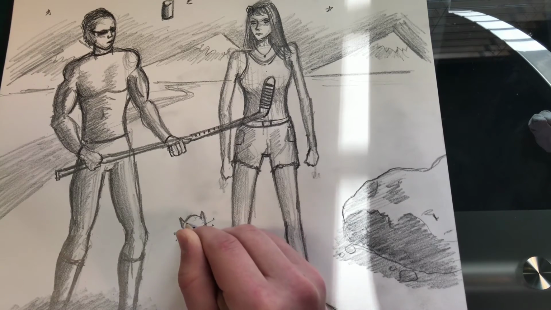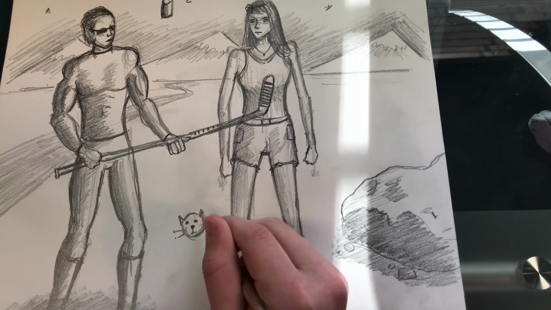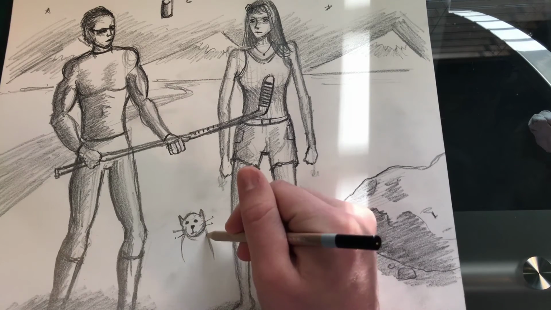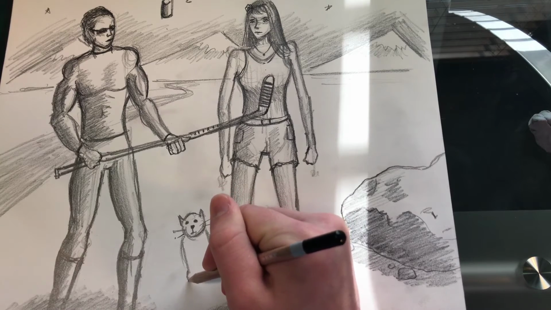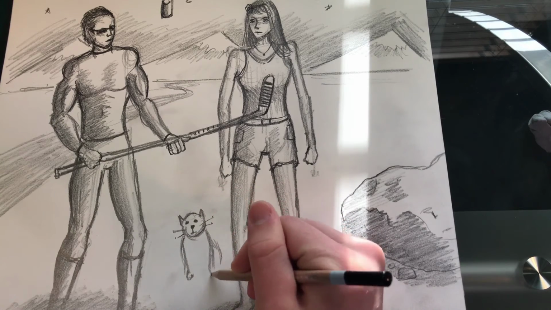It's going to be the cat. Just a fun, kind of cartoonish one. Put some eyes on it. Give it some depth. It's sitting down. We don't want him to be leaning too much.